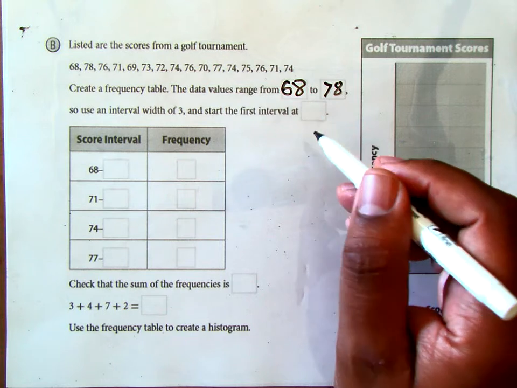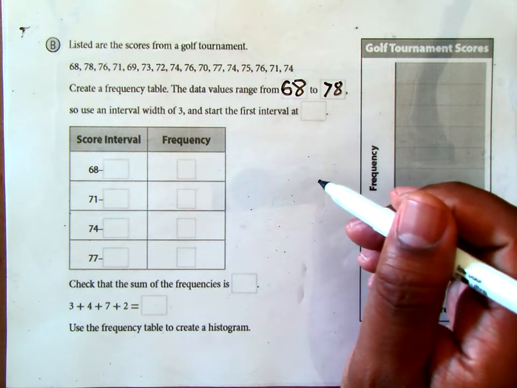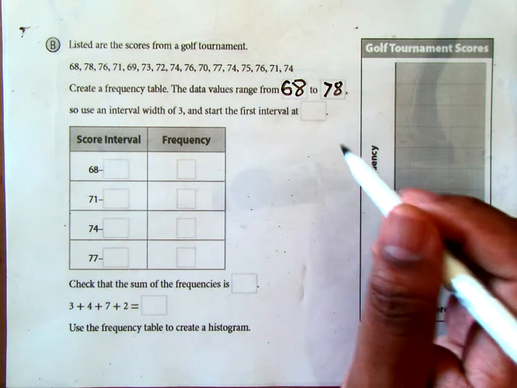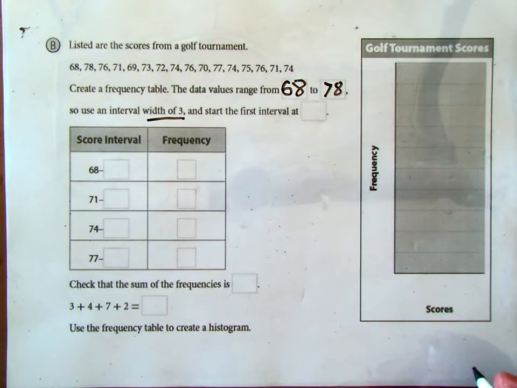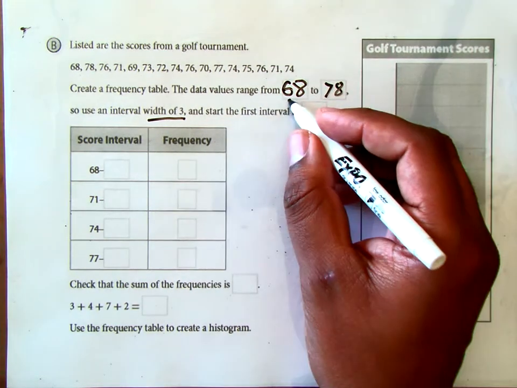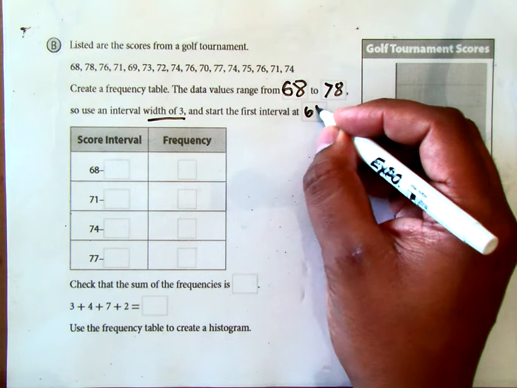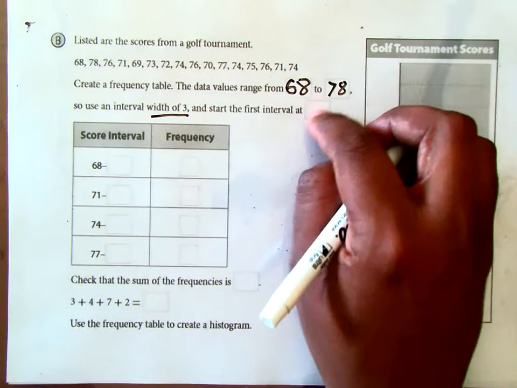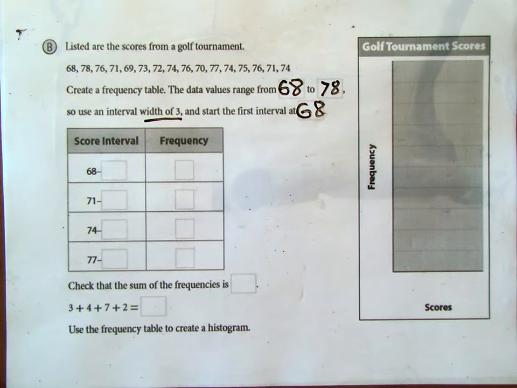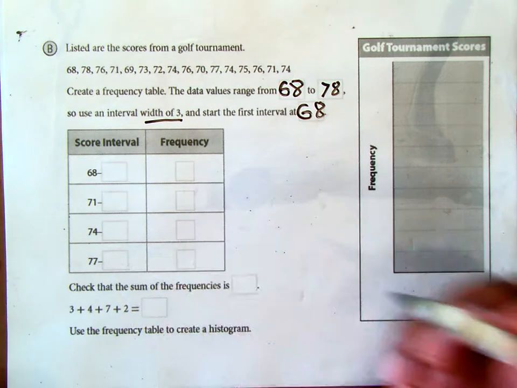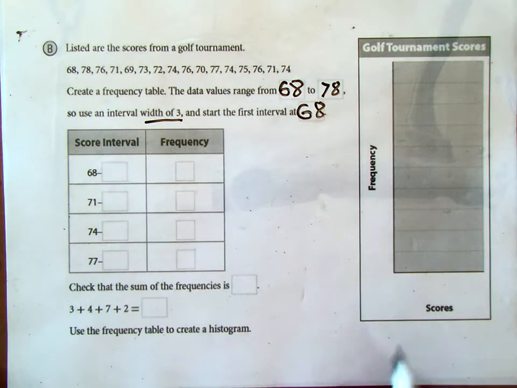So what we want to do is have an interval. We want our interval to have a width of 3 here, and we're going to start with the first number, which is 68. So the first thing we want to do is put the intervals for each score here, and each interval is going to have 3 in between.